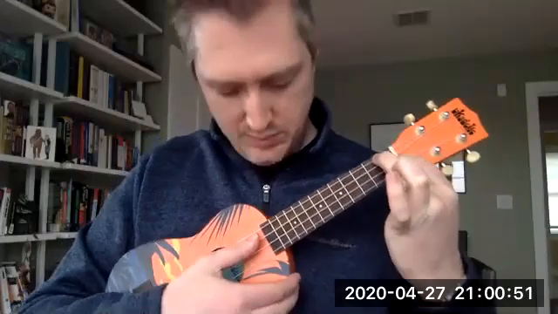It's merely muting it. So you have to press hard enough. The way to do it is you have to tilt your hand. So not perpendicular to your ukulele, but tilt it like that. Okay. Good.